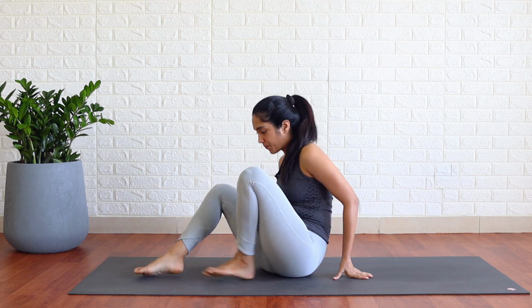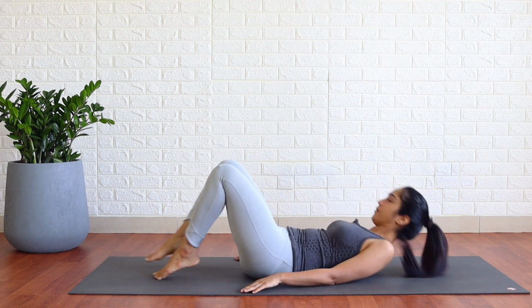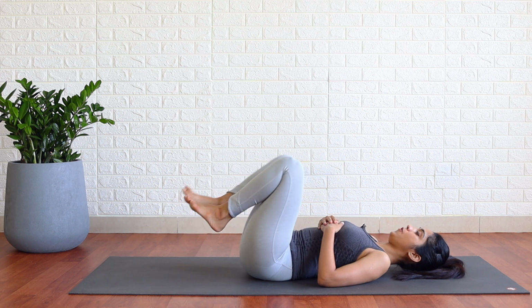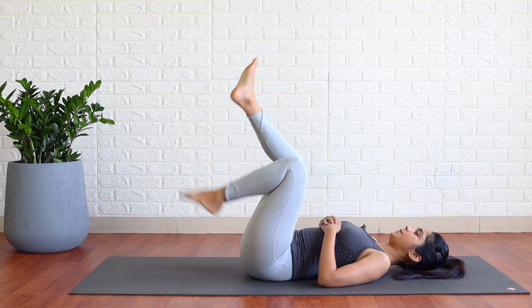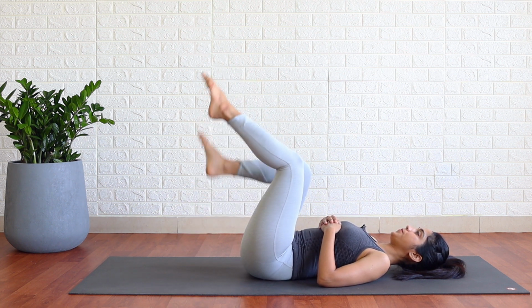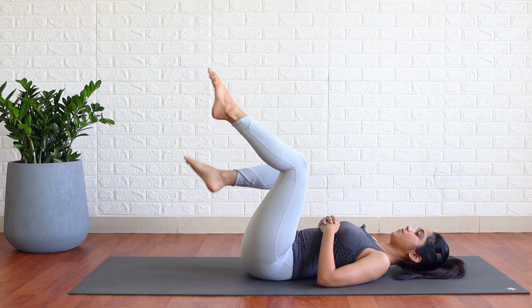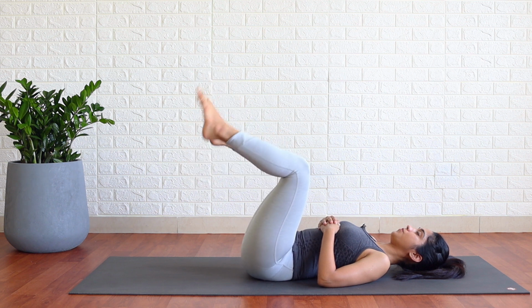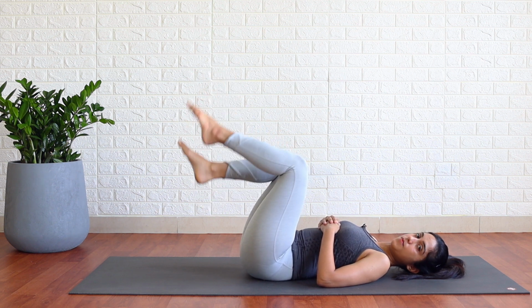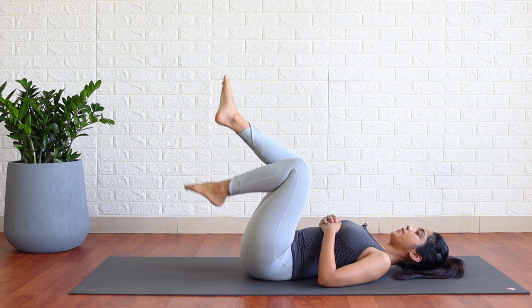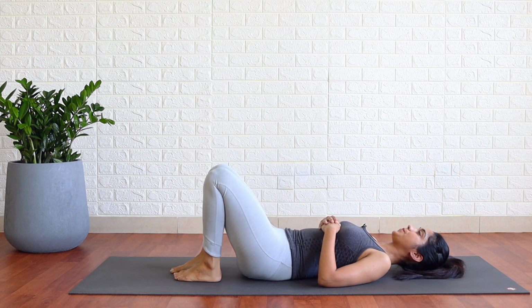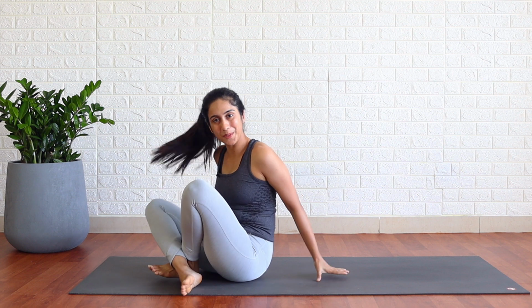As we sat for really long in today's practice, if you are experiencing numbness in your legs, just lie down on your spine. Take your feet off and just move your legs. Once you are relaxed, release, sit up.